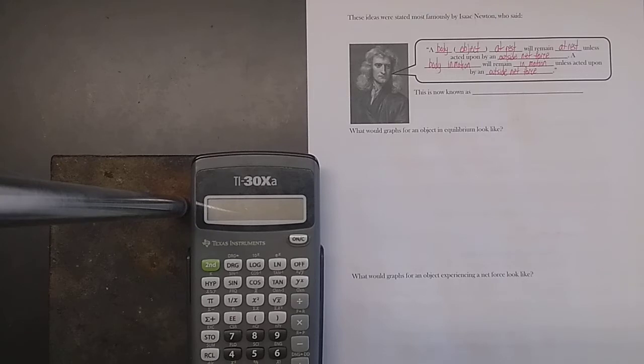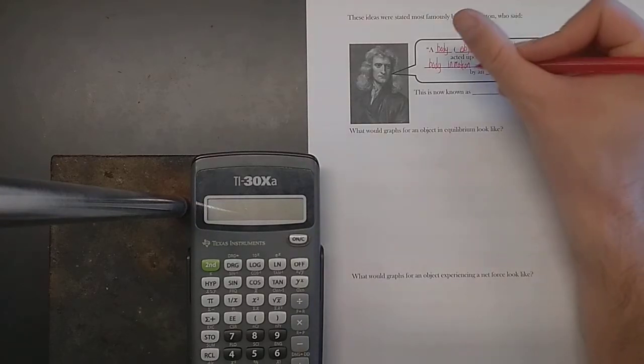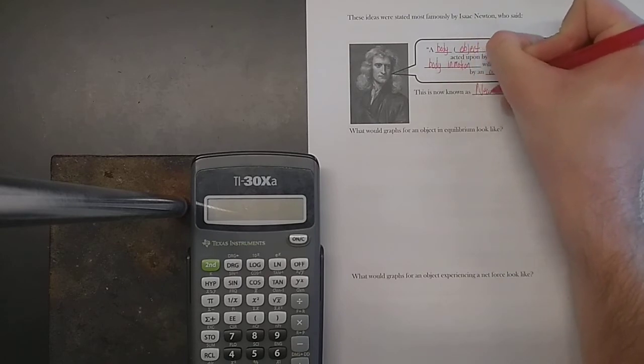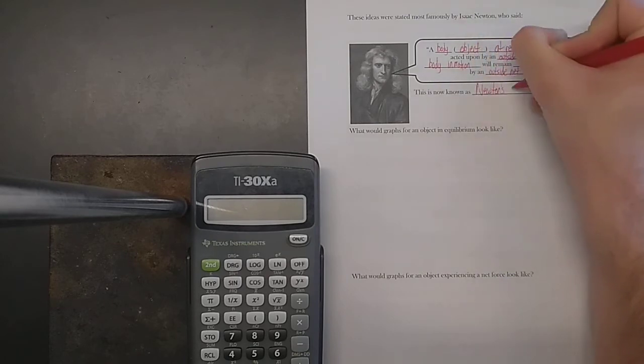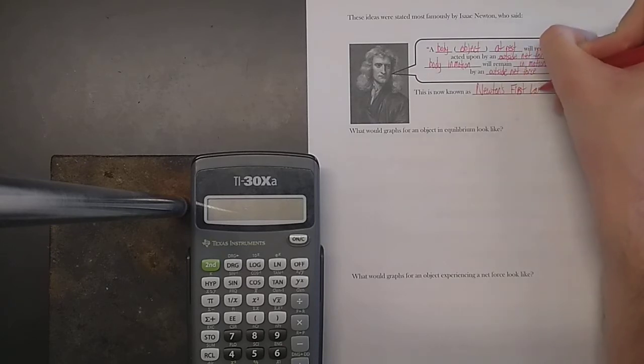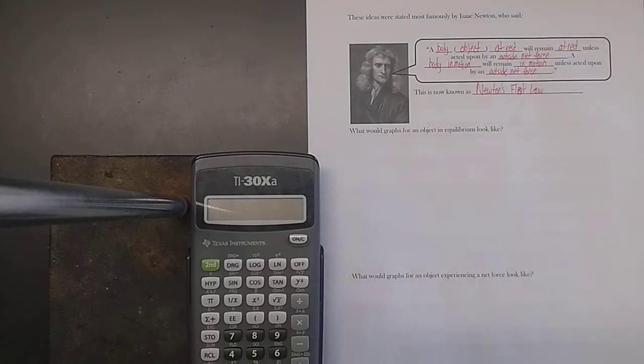Okay, unless some other net force comes along, gives an acceleration to change that velocity. This idea is known as Newton's first law. Very famous. We're going to go over the next two laws somewhat soon, but you should know at this stage which law is which. Okay, the first law, Newton's first law, is an object at rest stays at rest unless acted upon by an outside force, and the same goes for an object in motion.